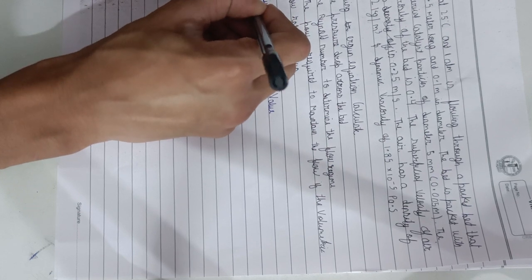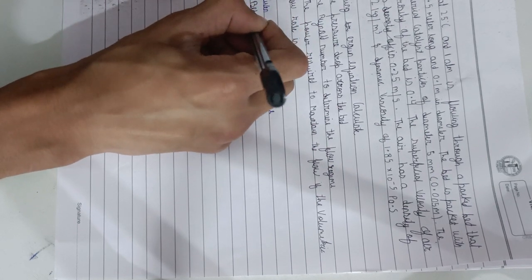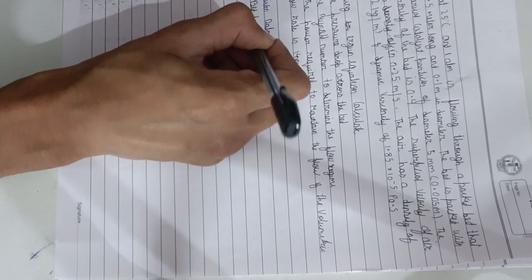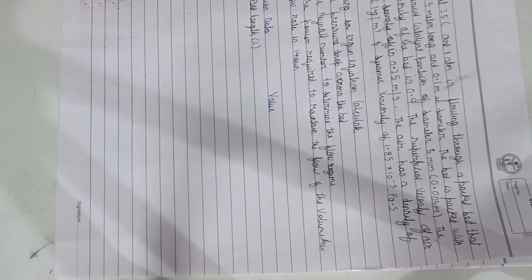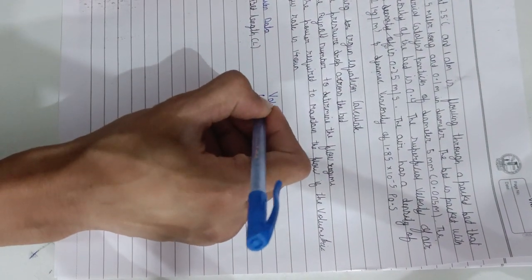The bed length, also denoted by L, is given 1.5 meters.